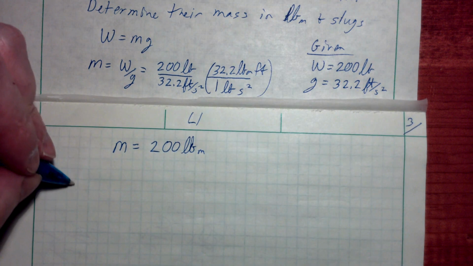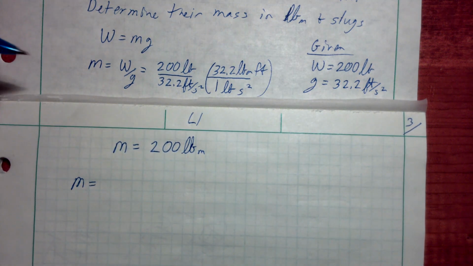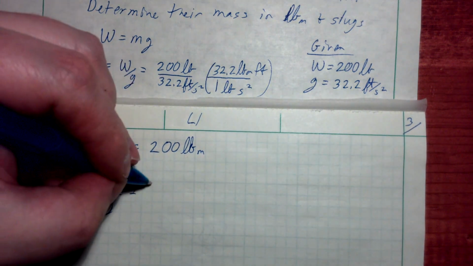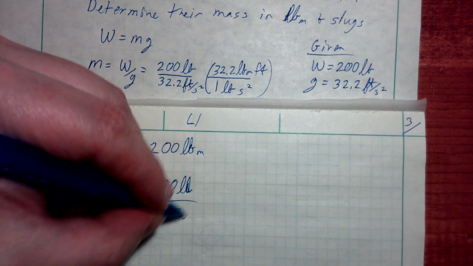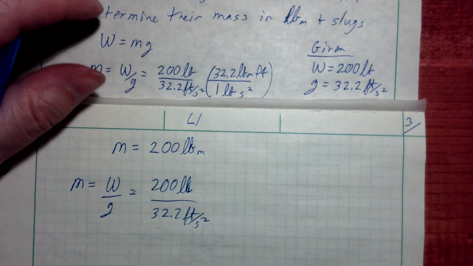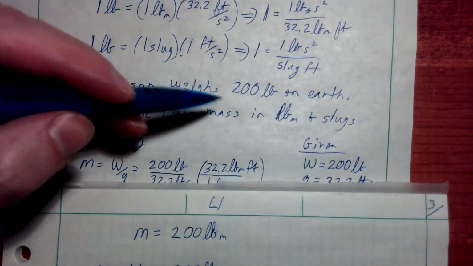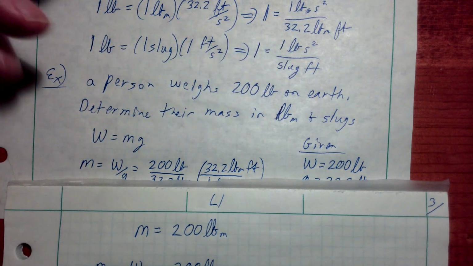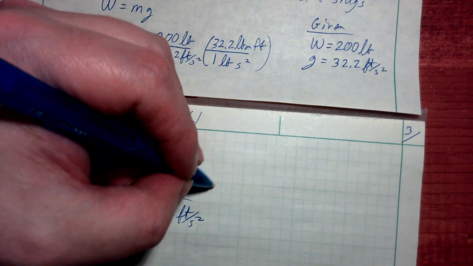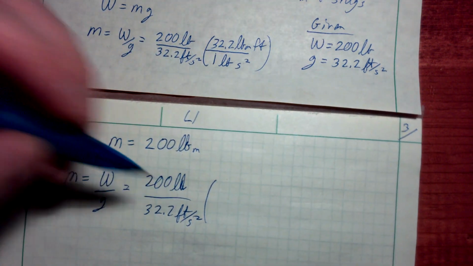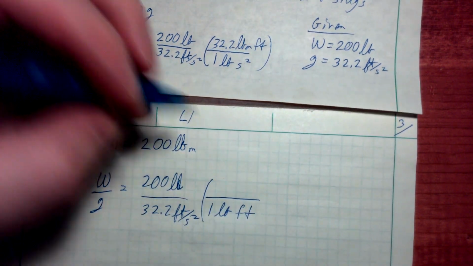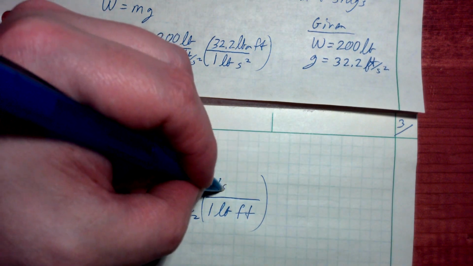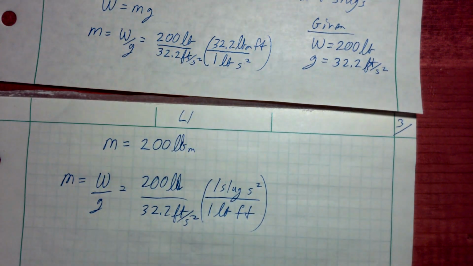As I mentioned, you're probably going to use slugs if you use English units at all. So let's do it the slug way. Weight is equal to 200 pounds, that's my weight, divided by gravity, 32.2 feet per second squared. And this time I want to go to slugs. So I've got this conversion factor up here that includes slugs: 1 pound second squared per slug foot. I'm going to have to flip that because I've got pounds in the numerator and I want to get rid of pounds. So I'm going to put that in the denominator: 1 pound foot in the denominator and 1 slug second squared in the numerator.